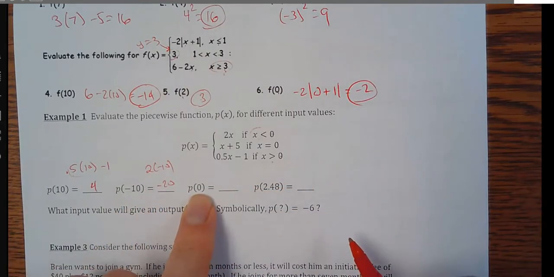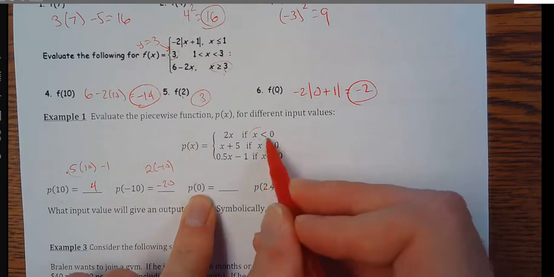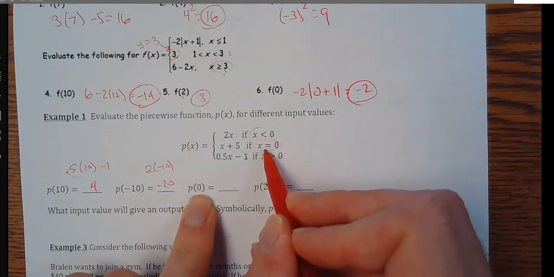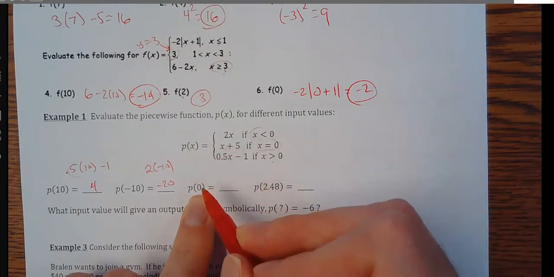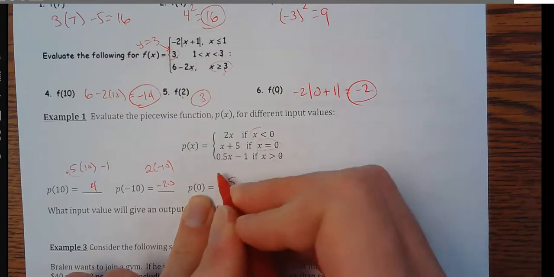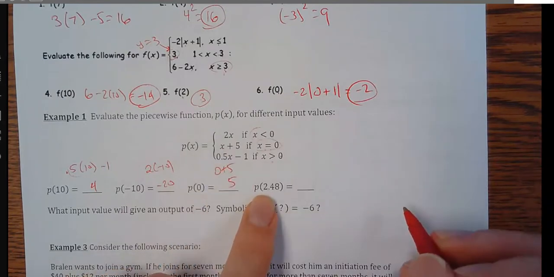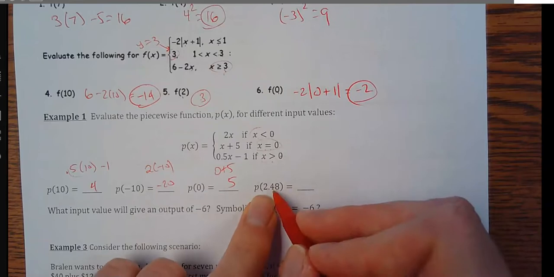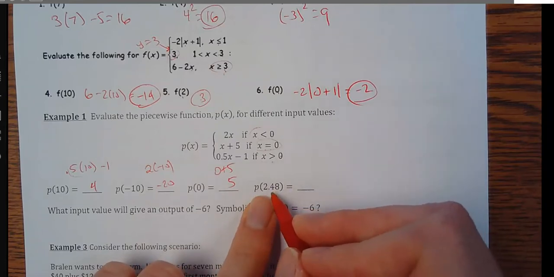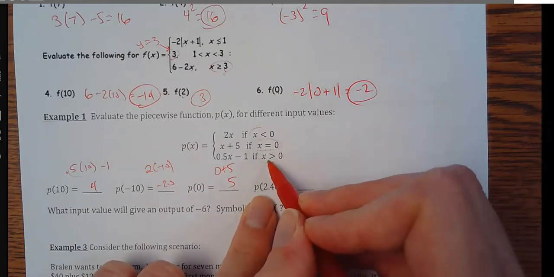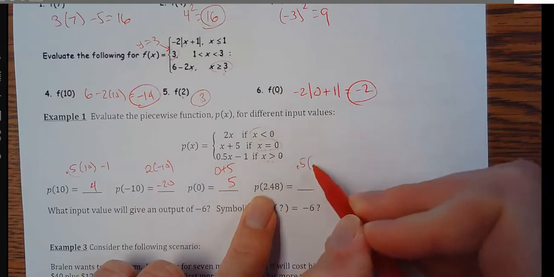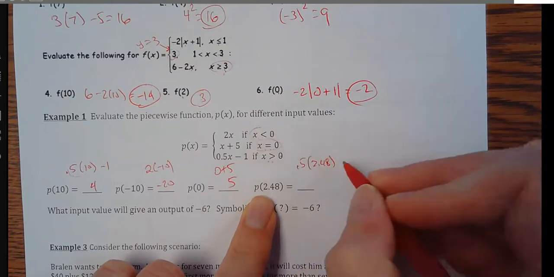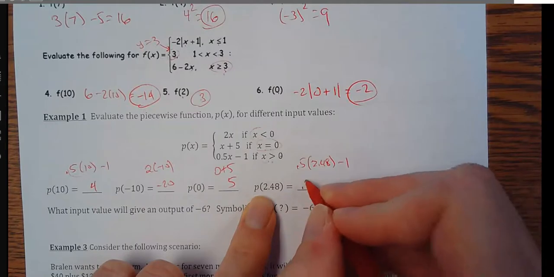How about 0? 0 is right here. 0 equals, so this is the only time you plug it in. The only time you add 5 to it is when it is 0. So that'd be a 5, 0 plus 5. And then 2.48. Where does 2.48 fall? Well, 2.48 is greater than 0, so it goes here. So 0.5 times 2.48, and then subtract 1 from it, so it would be 0.24.